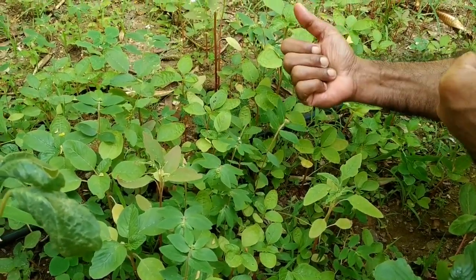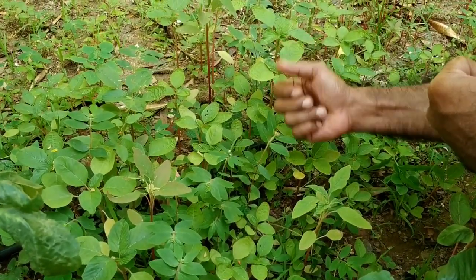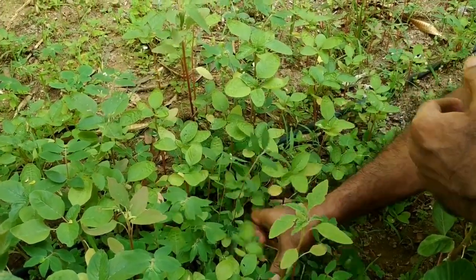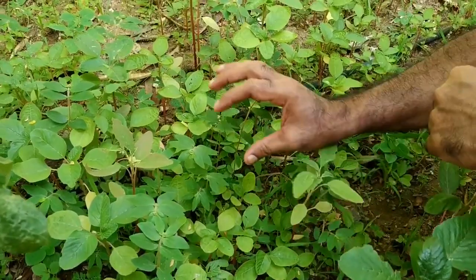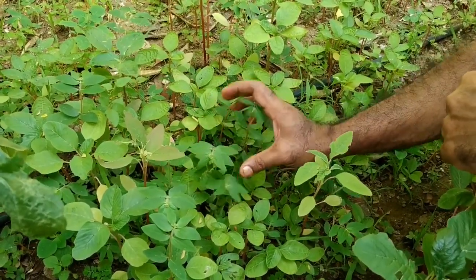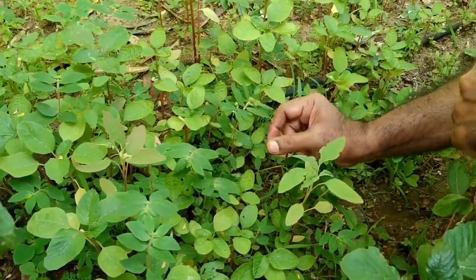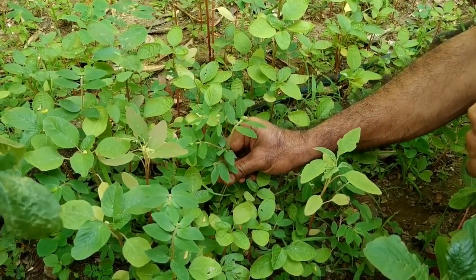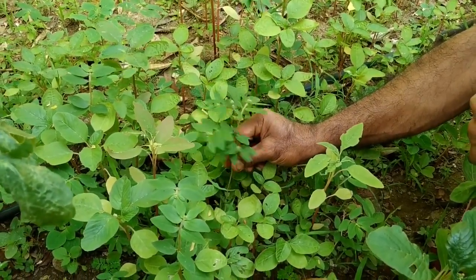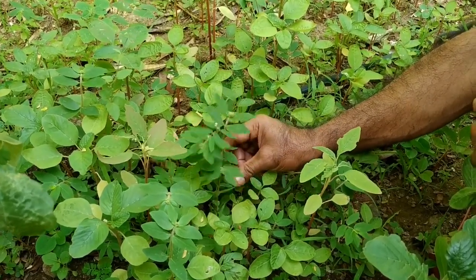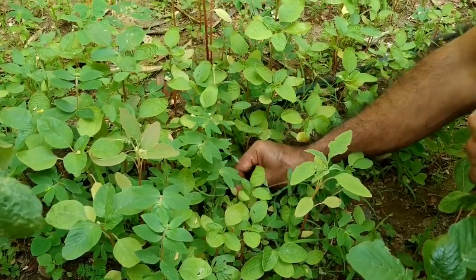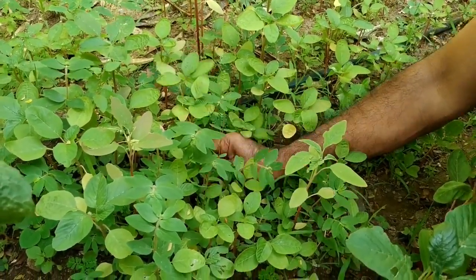The problem is that they also absorb the nutrients of the soil. So these unwanted plants are called weeds, right? Now these weeds are to be removed, and the process of removing weeds is called weeding.